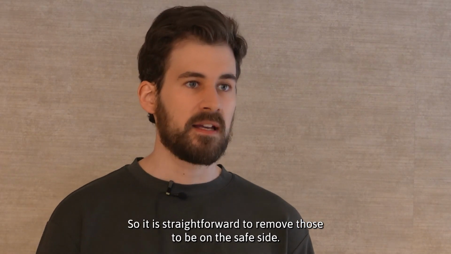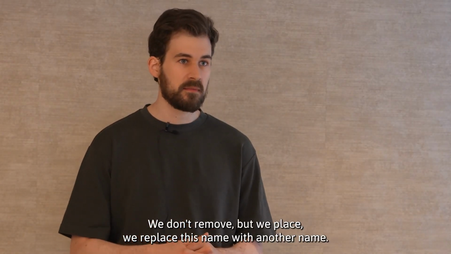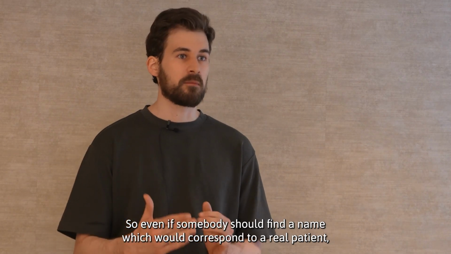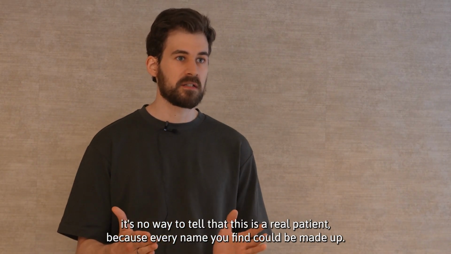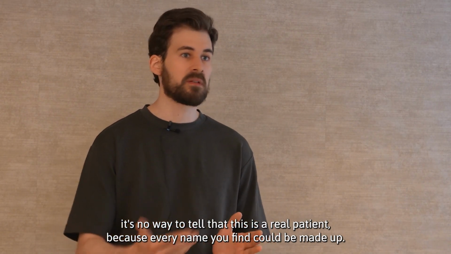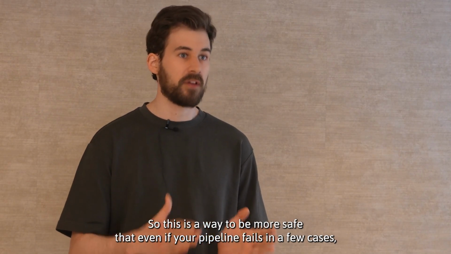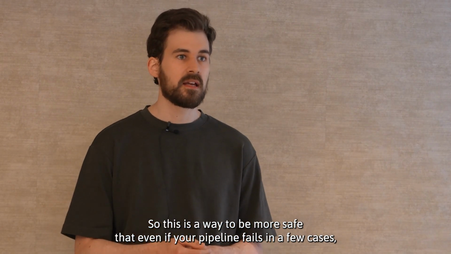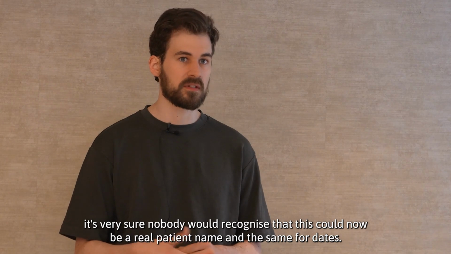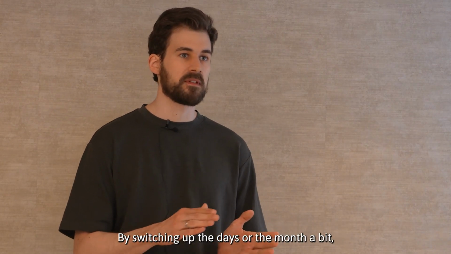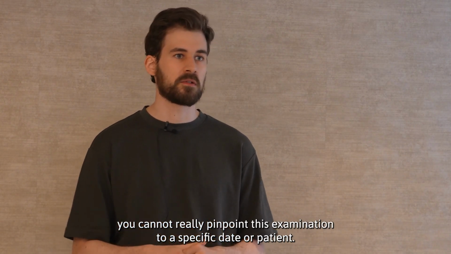To be on the safe side, we don't remove, but replace. We replace this name with another name, so even if somebody should find a name which would correspond to a real patient, it's no way to tell that this is a real patient, because every name you find could be made up. So this is a way to be more safe, that even if your pipeline fails in a few cases, it's very sure nobody would recognize that this could now be a real patient name. And the same for dates. By switching up the days or the month a bit, you cannot really pinpoint this examination to a specific date or patient.